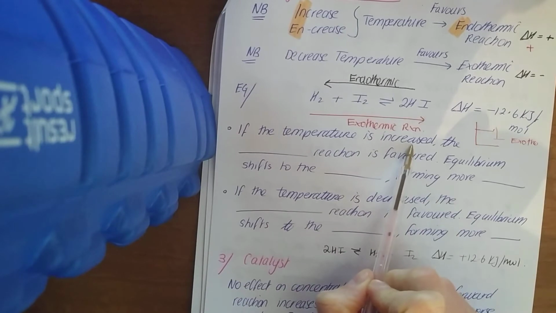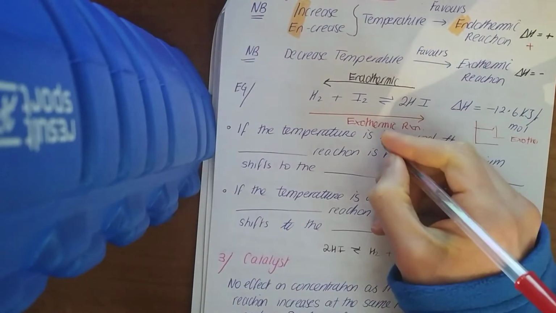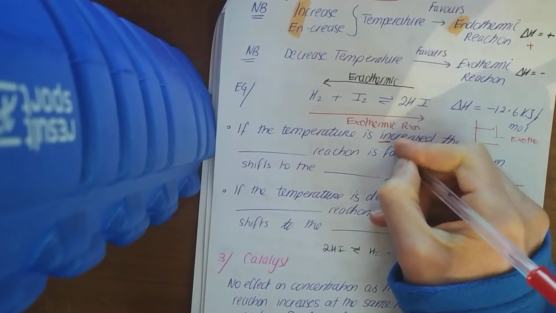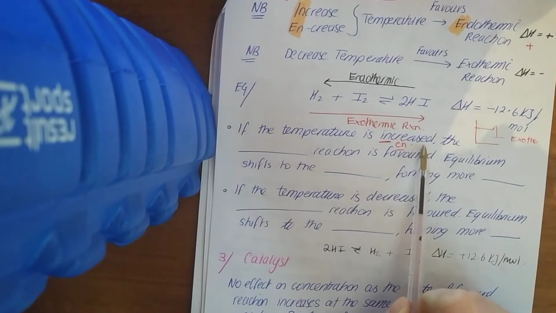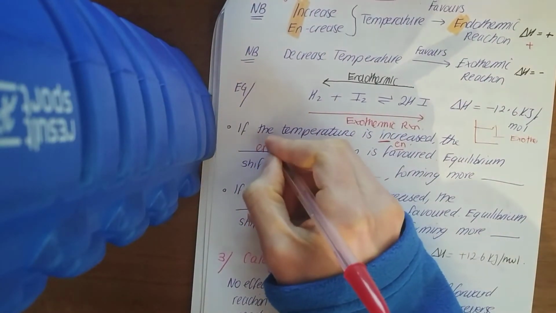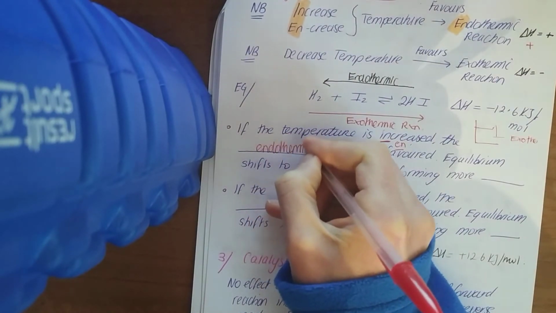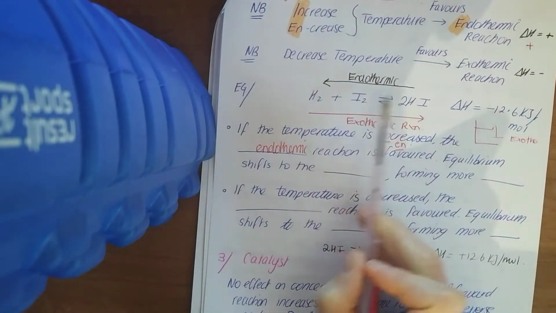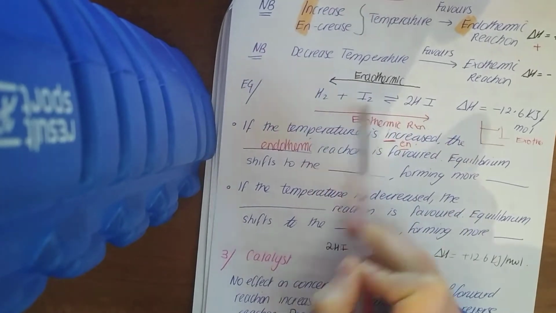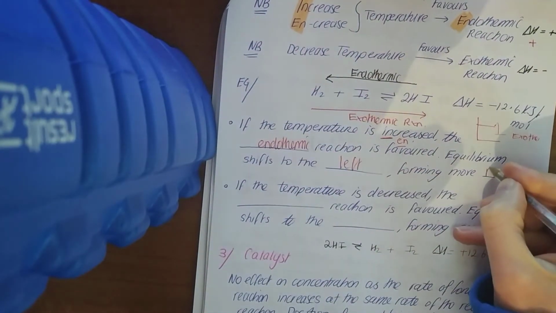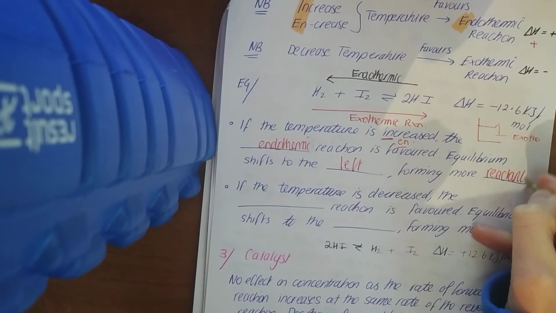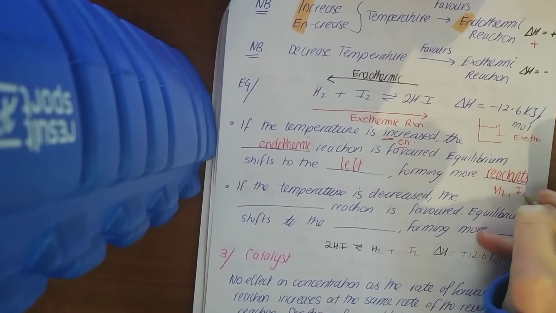So once I see increased temperature, I'm thinking endothermic. If the temperature is increased, the endothermic reaction is favoured. Equilibrium shifts to the left. There's my left hand side. Equilibrium shifts to the left, forming more reactants, forming more hydrogen and iodine.